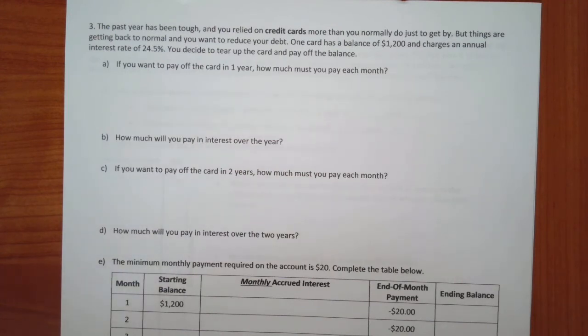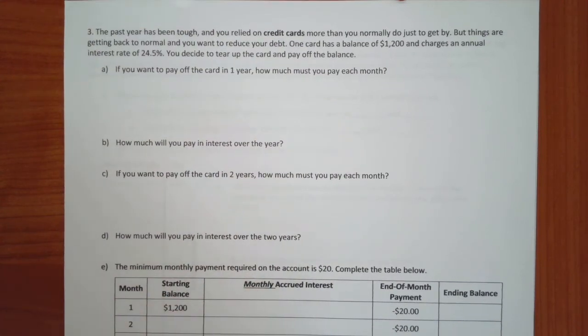It's okay. But now that things are beginning to get back to normal, you want to pay those things off. Okay. So, you have one credit card that has a balance of $1,200 and charges an annual interest rate of 24.5%. You decide you want to tear up the card and pay off the balance. Okay. So if you want to pay off the card in 1 year, how much must you pay each month?